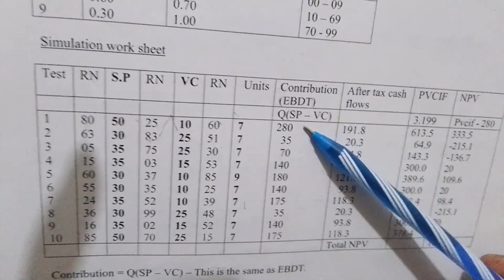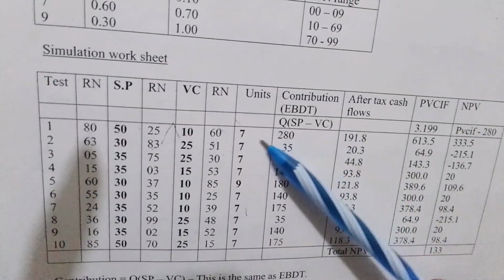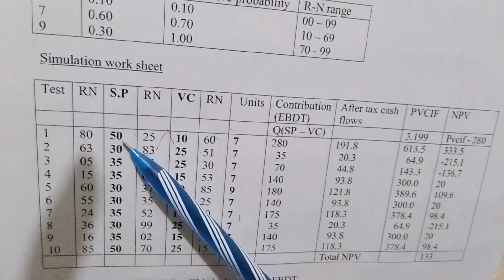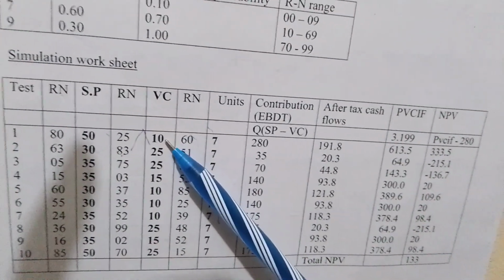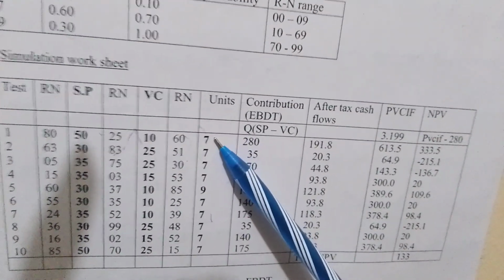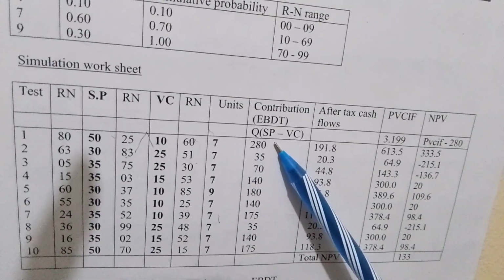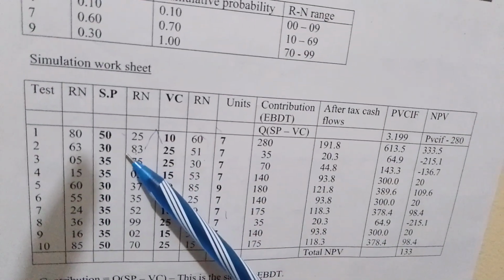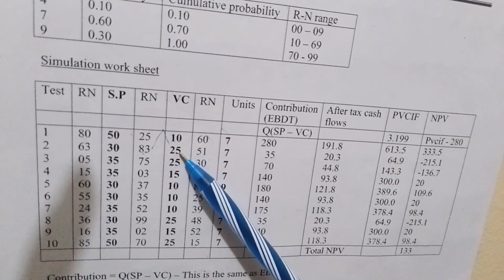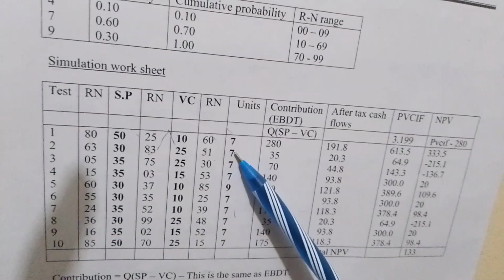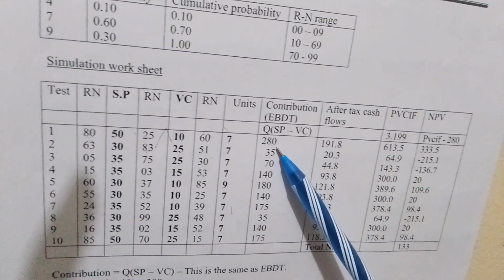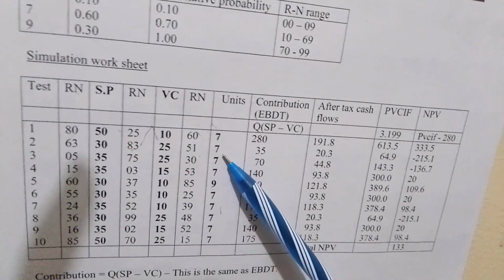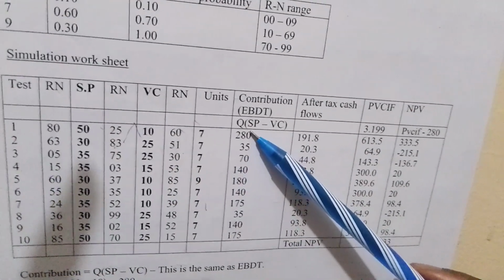So you take the selling price, which is now 50, that is test 1. 50 minus variable cost of 10, so that is 40, times units sold, 7. 40 times 7 is 280. For test 2, the earnings before depreciation and tax: 30 is the selling price minus variable cost of 25, which is 5. 5 times 7 is 35. Next, 35 minus 25 is 10. 10 times 7 is 70. So you do the rest downwards.